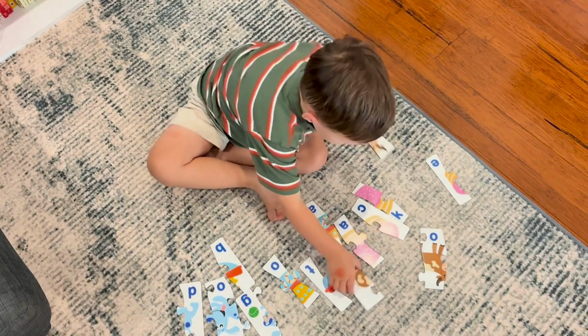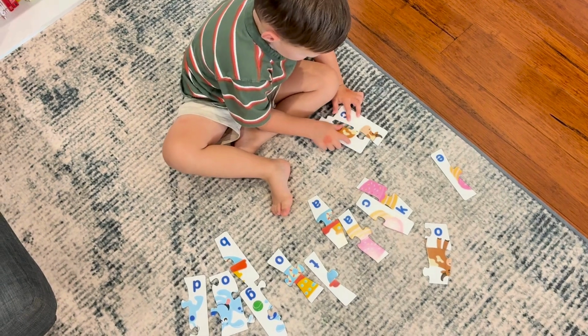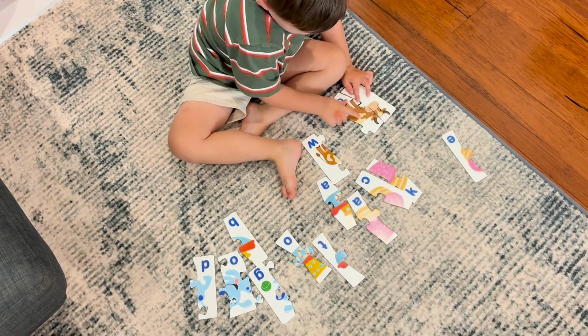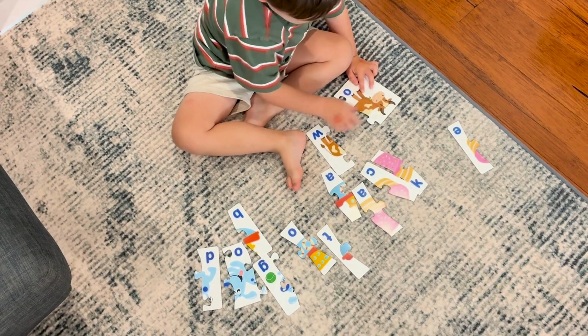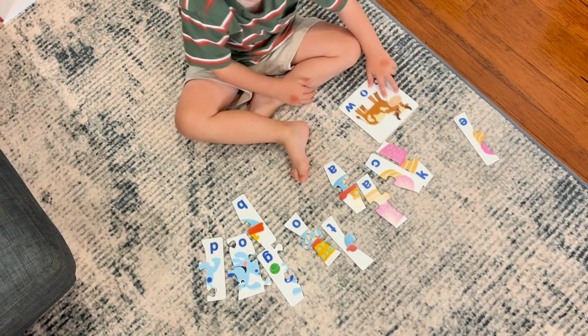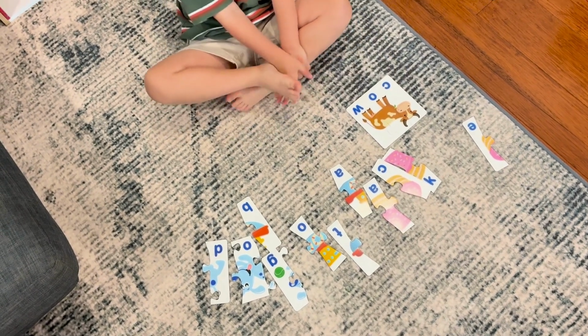And it's not just alphabet resources that do this. I've seen plenty of early spelling puzzles that do the same thing. They're often branded as beginner spelling or first steps in spelling, but they have these 3 or 4 letter words that look really simple, but they're actually not. Have a look at this.